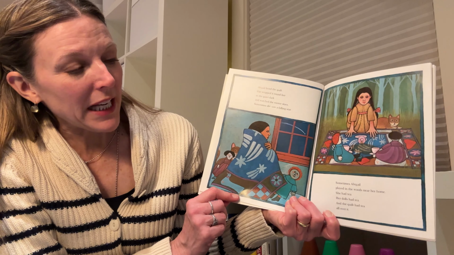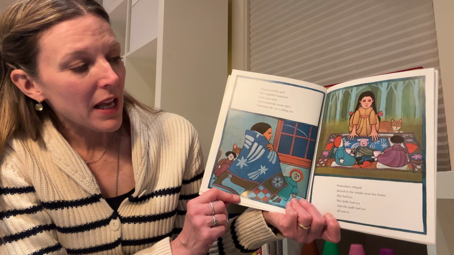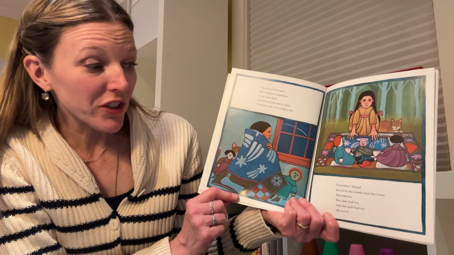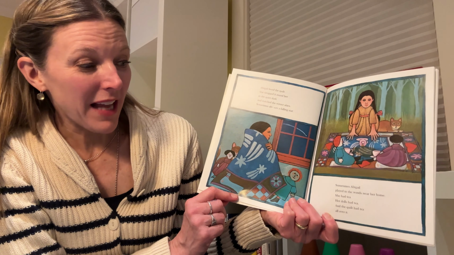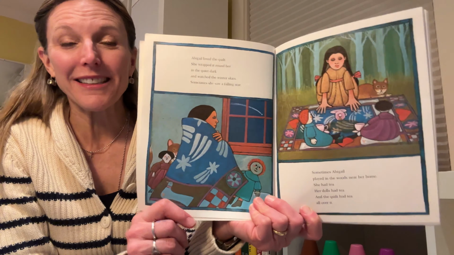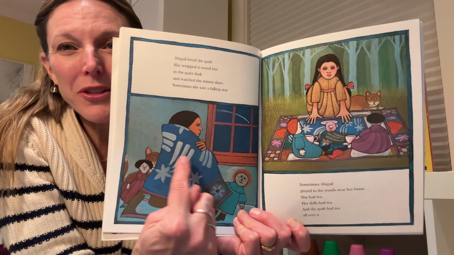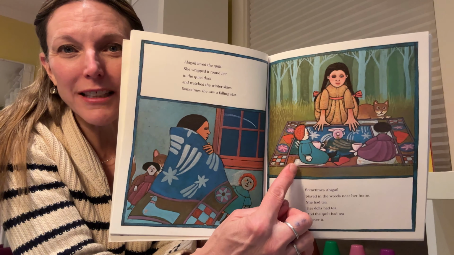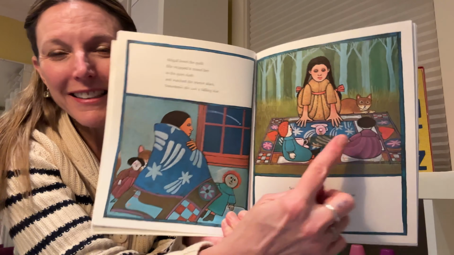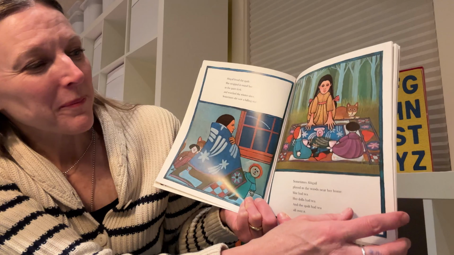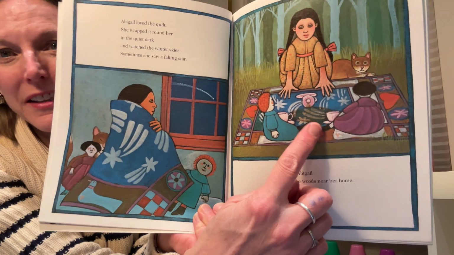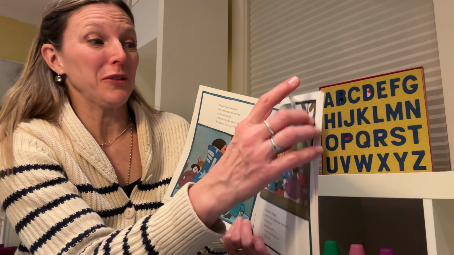Sometimes Abigail played in the wood near her home. She had tea, and her dolls had tea, and the quilt had tea all over it. Oh, look. She's using it as a blanket. Now she's using it as a picnic blanket. Look at the kitty cat there. And oh dear, the tea did in fact fall all over it.